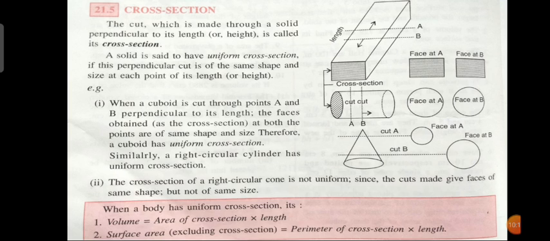For example, if we cut a sphere perpendicularly, we get two hemispheres, that is a uniform cross section. That's an example, and there are also figures given as examples for you.